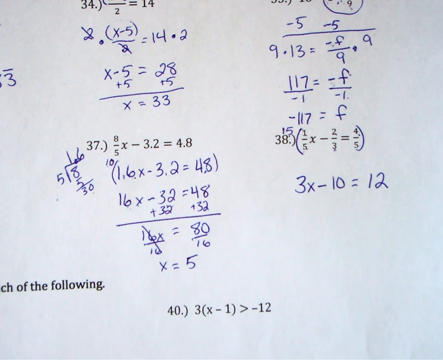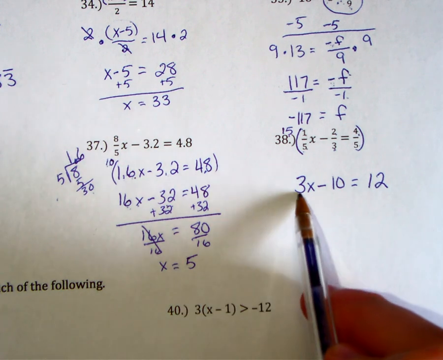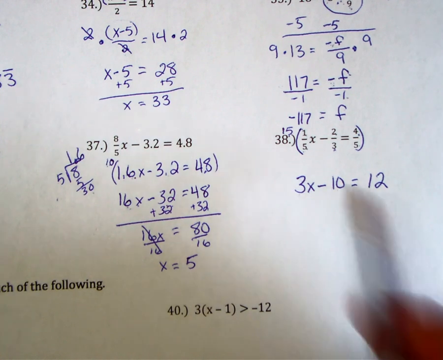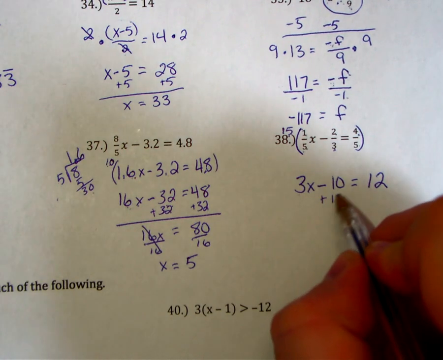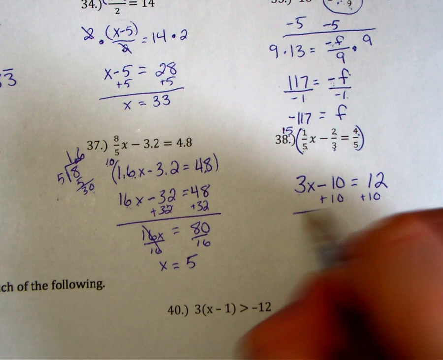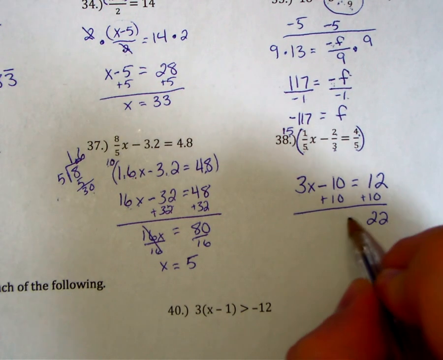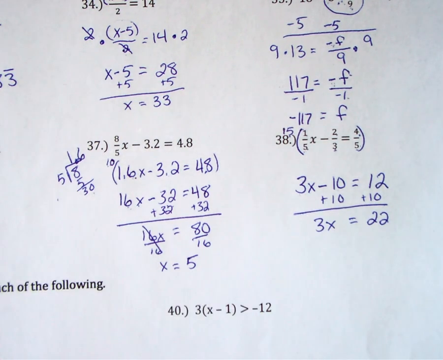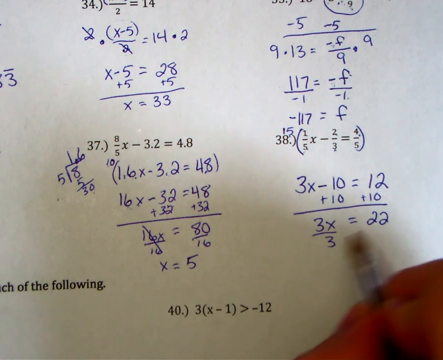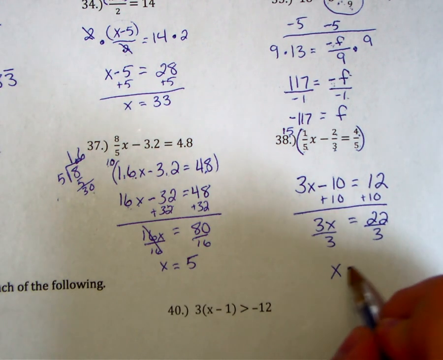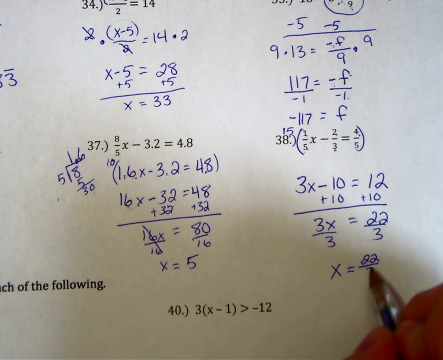And now we should notice this problem cleaned up very quick and easy. Just a two-step equation with some relatively normal whole numbers. And so we're going to look at our operations. We have multiplication and we have subtraction. I want to undo the subtraction first, so I'm going to add 10 to both sides. And we are going to divide by 3. X will be equal to 22 over 3.